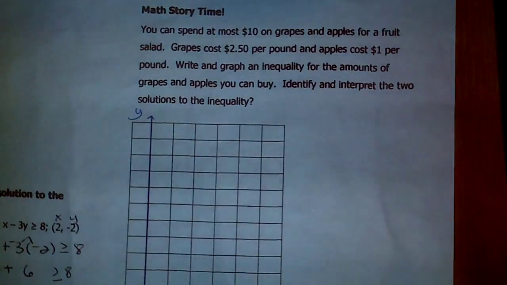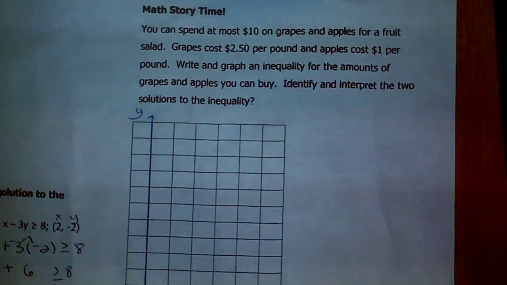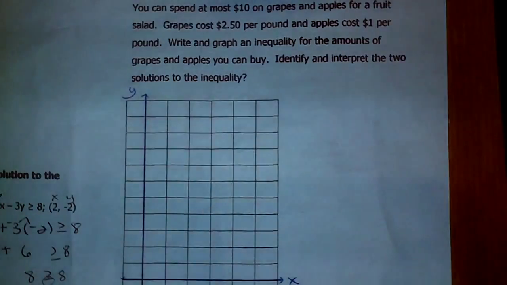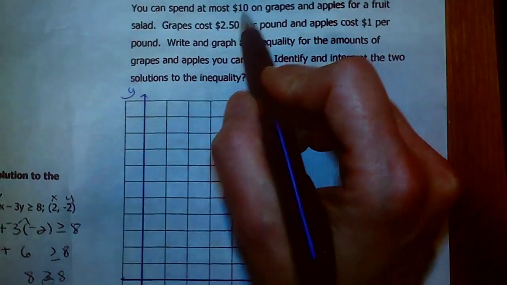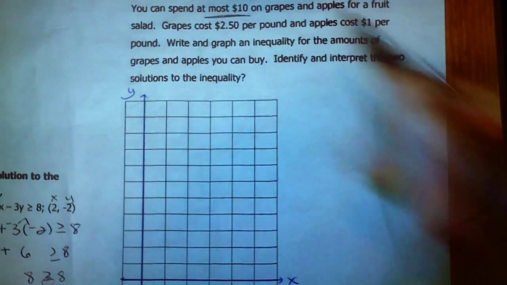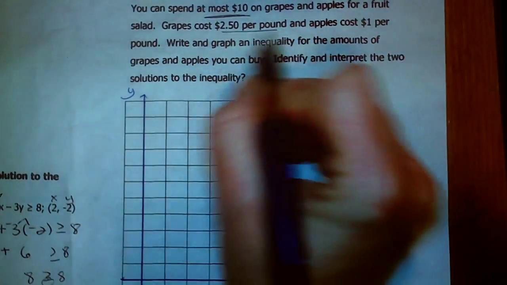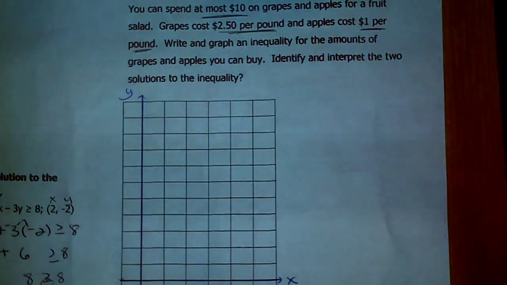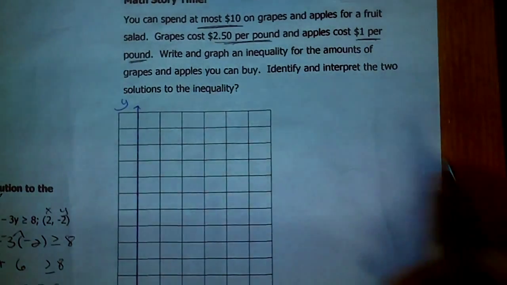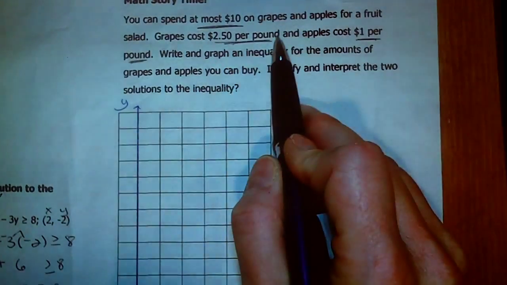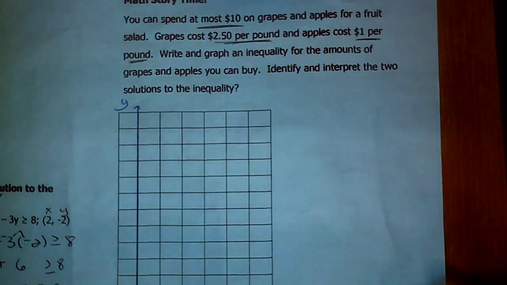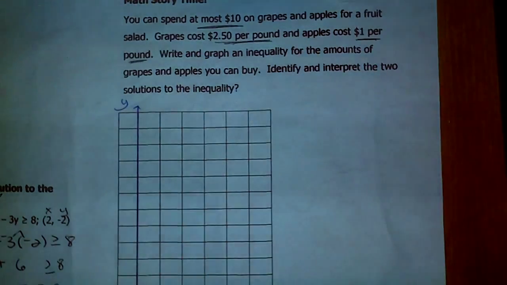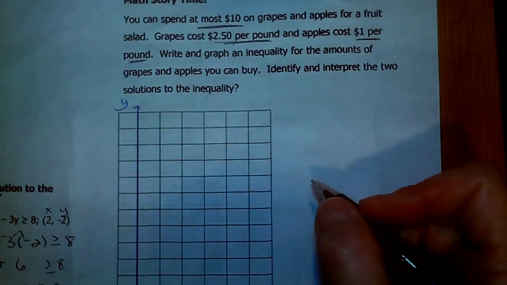Okay, so where on earth do we begin? Well, we're supposed to graph this thing, right? And if we're going to graph this, I think an equation would be very helpful. It says you can spend at most $10. That seems pretty important. Grapes are $2.50 a pound and apples are $1 per pound. I think that's all the information I need. Now I'm hoping that you're noticing that I just gave you two rates. When you're given two rates, that should flash the signal to you of, oop, I need a standard form.